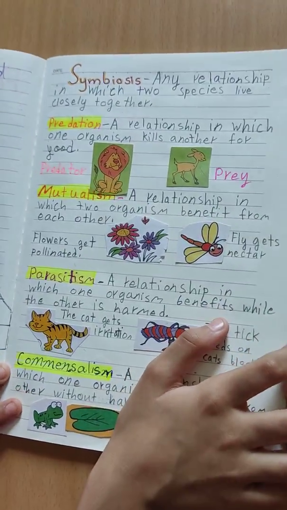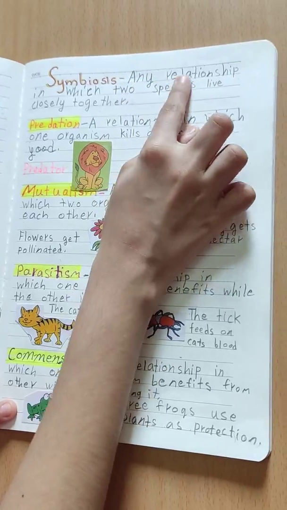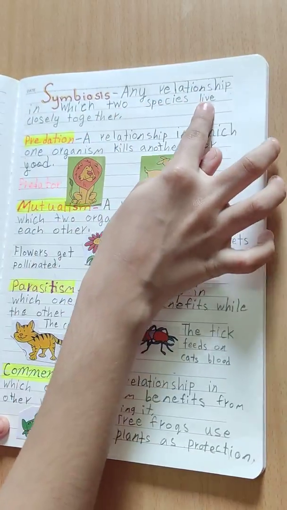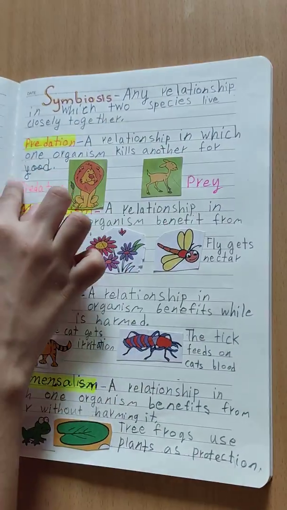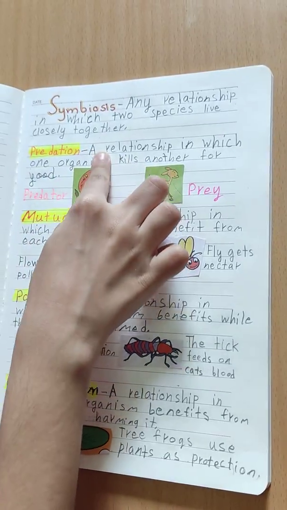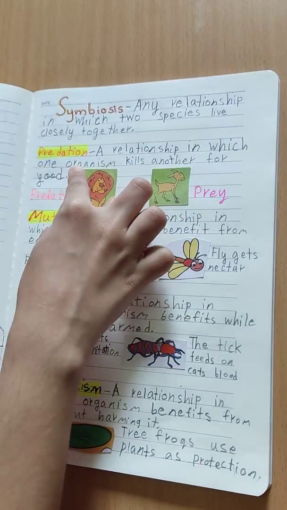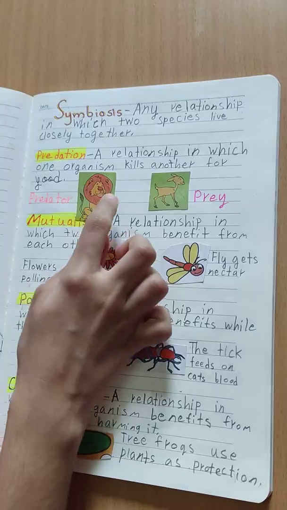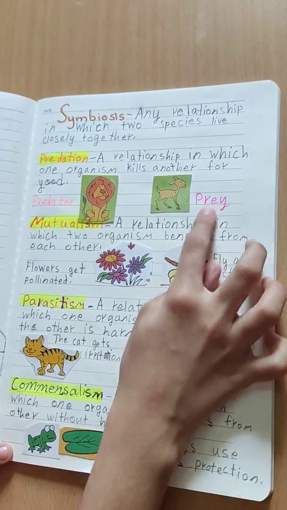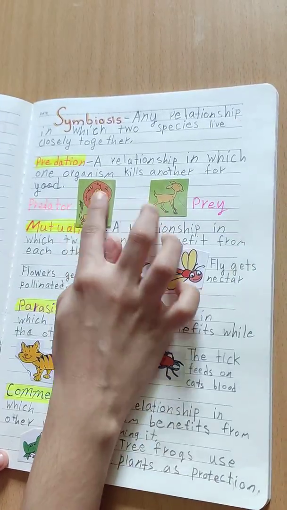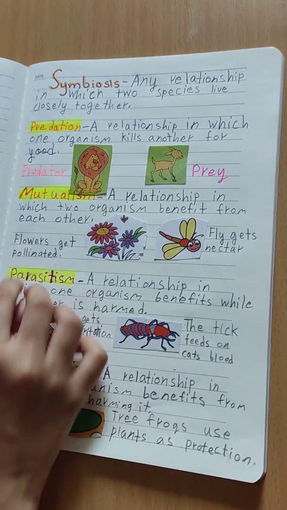And right here is the symbiosis. Any relationship in which two species live closely together. So there is predation, a relationship in which one organism kills another for food. So right here, this is a predator, and this is its prey. The lion is the predator, and it will eat the goat.